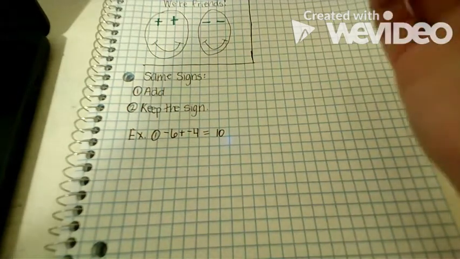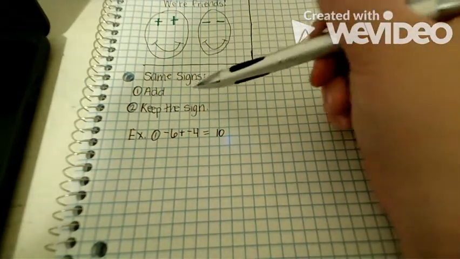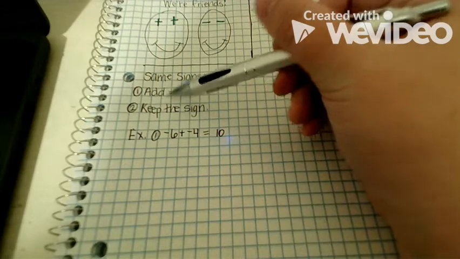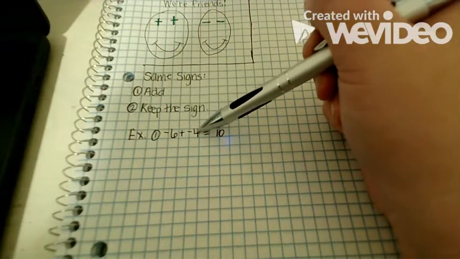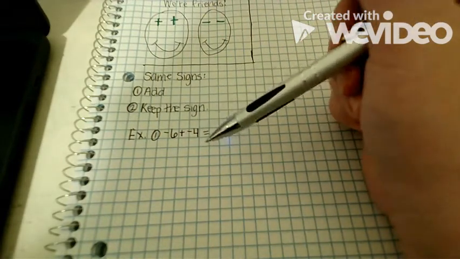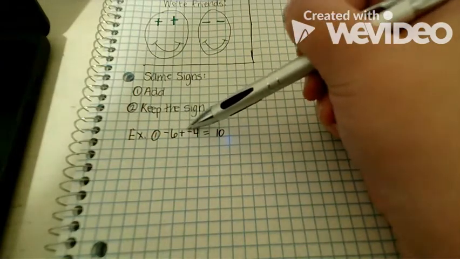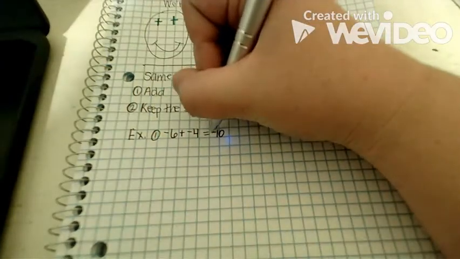All right, the signs aren't going to bother me now, so I'm going to bring them back in. I just did step number 1. I added the numbers without the signs. Now I'm going to keep the sign that they have. They have the negative, so I'm going to add that back in there.